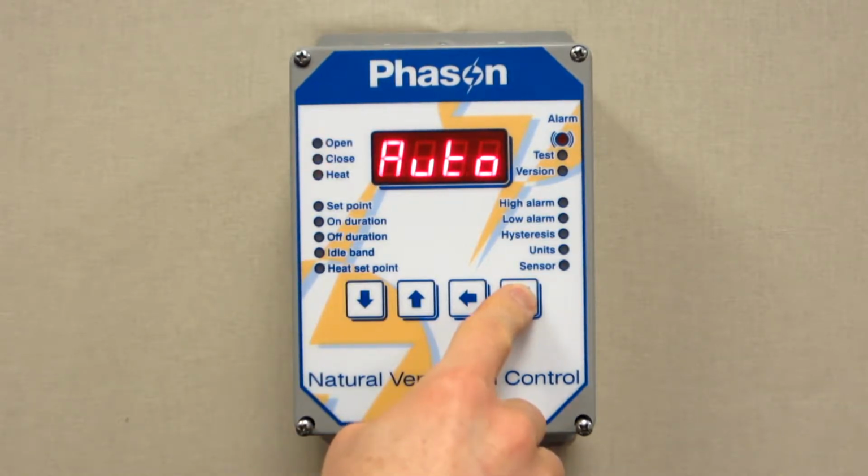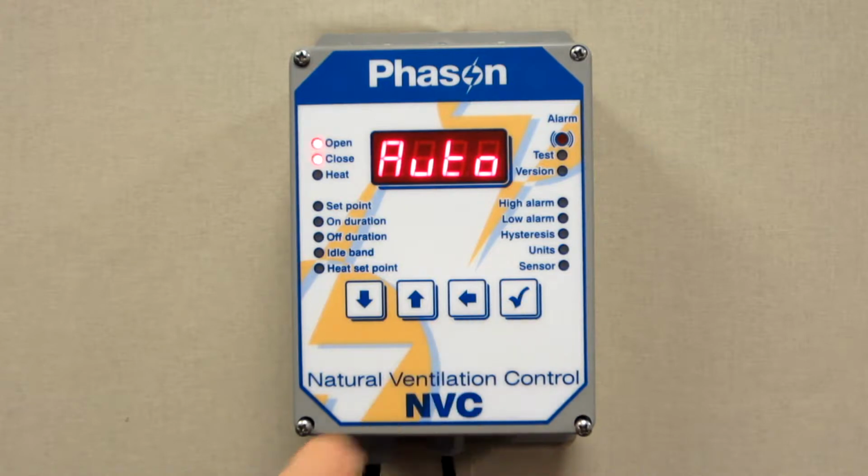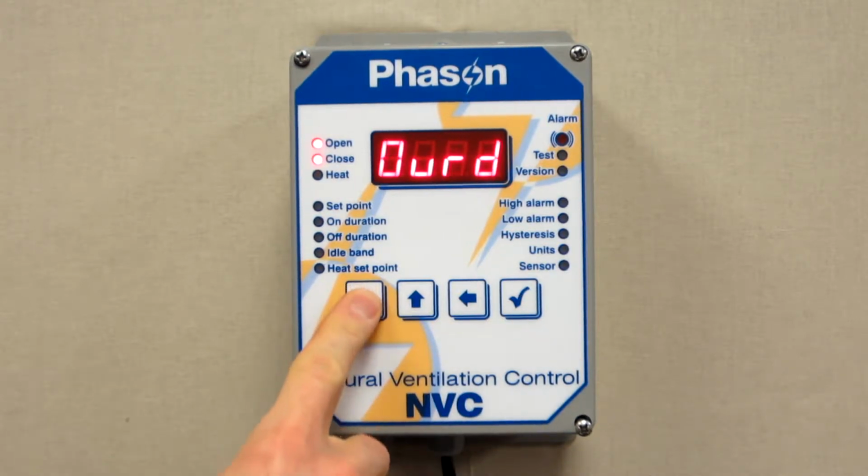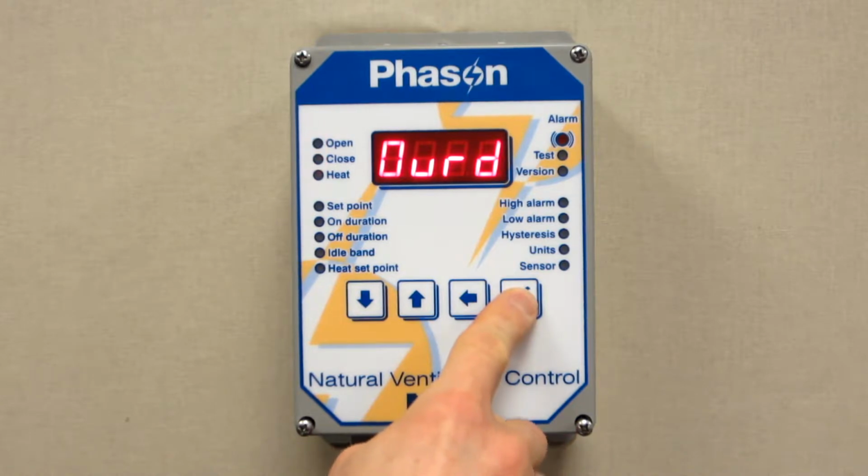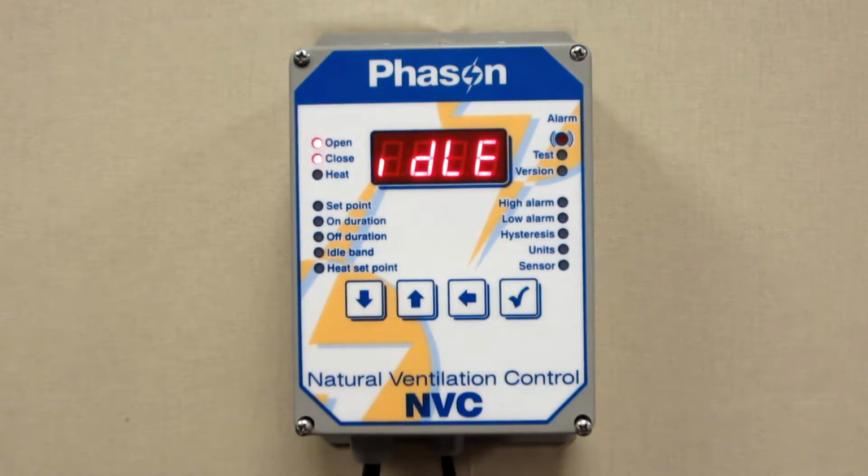Press select to enter the parameter, and the open and close lights will flash. This indicates you are in the menu for that parameter. Press down to move between the two menu items, auto or override. Press select on override and the display shows the current state of idle.